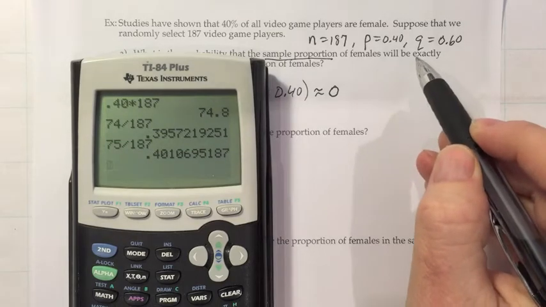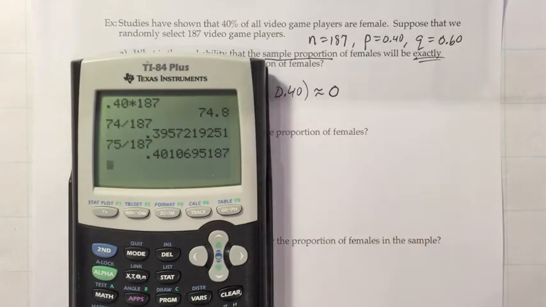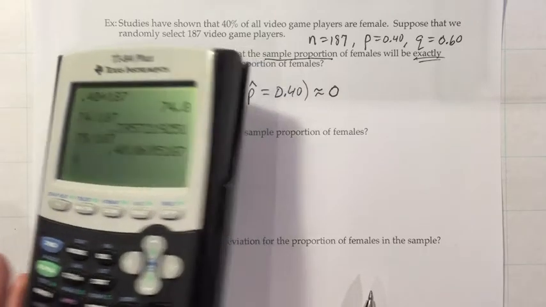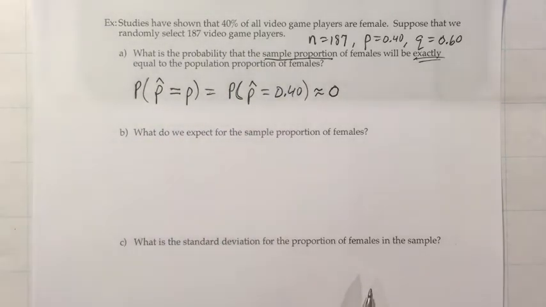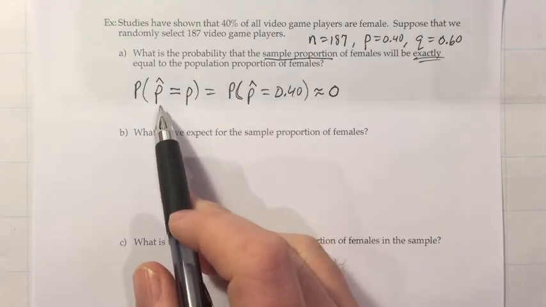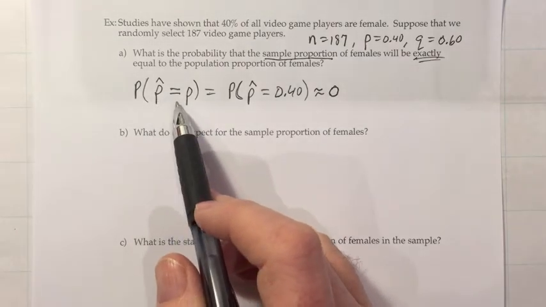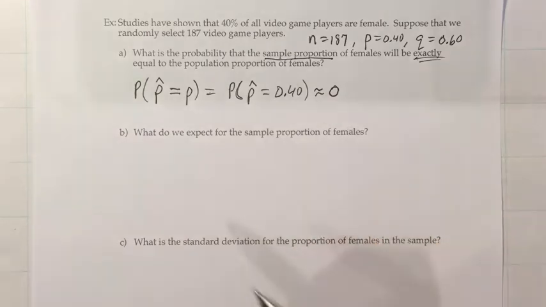And so that's the key, right? We're never going to be exactly equal. And that's pretty typical most of the time, that your sample size and your population proportion don't allow you to get an exact right answer from a sample. And again, even when it is possible, it still doesn't happen very often. So we're just going to always say the probability that P hat is equal to P is basically 0.